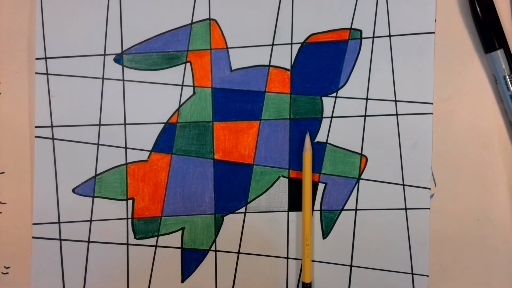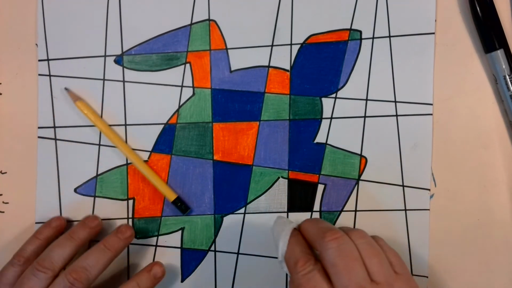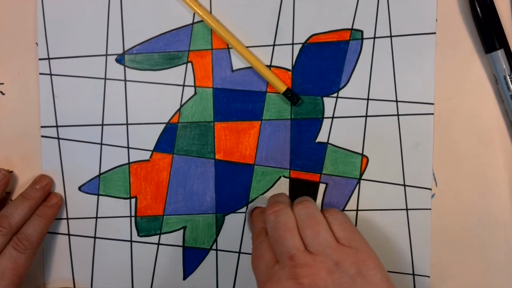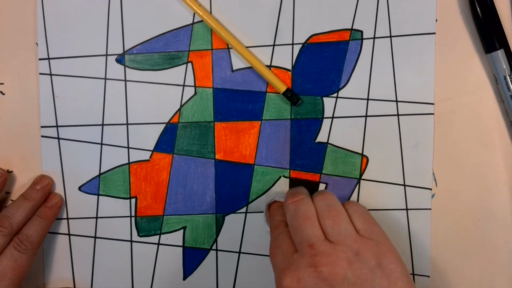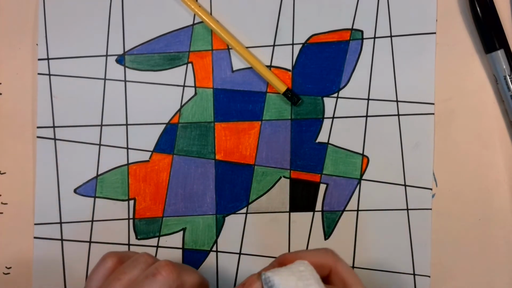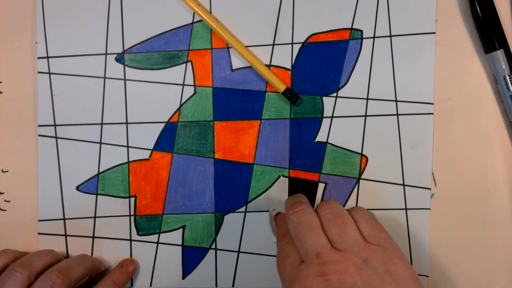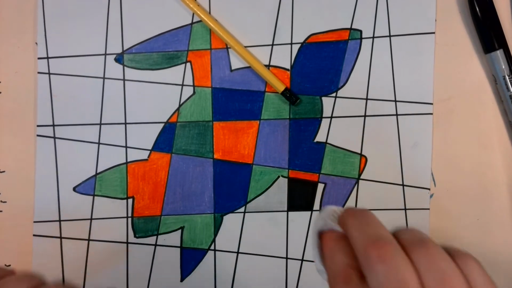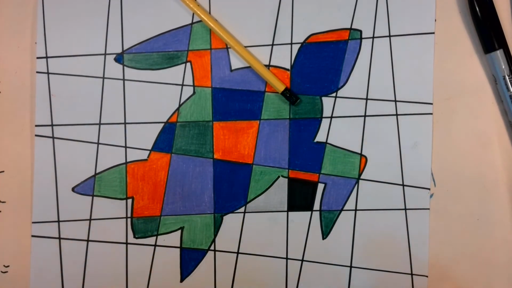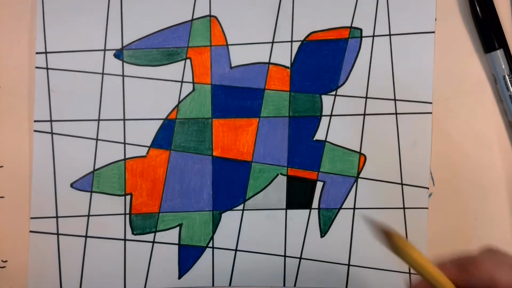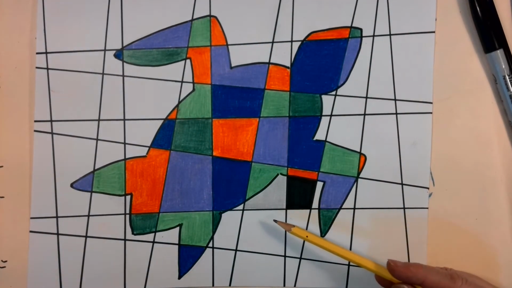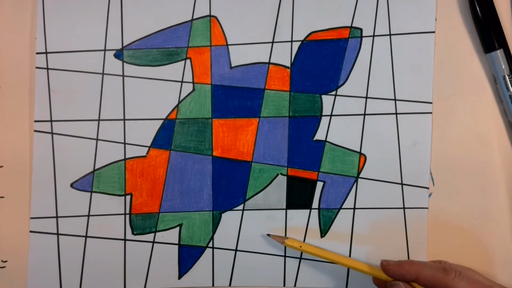Or I could take a piece of paper towel or toilet paper, some type of paper, and I could smooth this shape. I want to wrap it around my finger so I'm getting it in one specific spot, so I don't spread the graphite any further around, and I can make it a really nice even space. Now, I might choose to leave this one white.